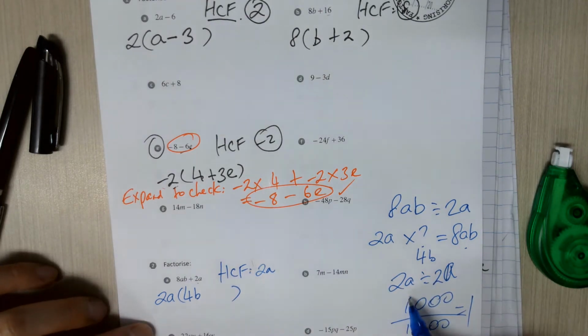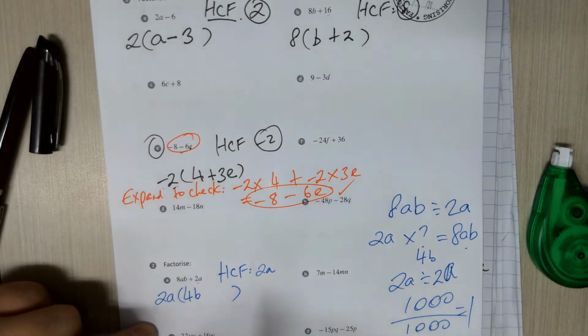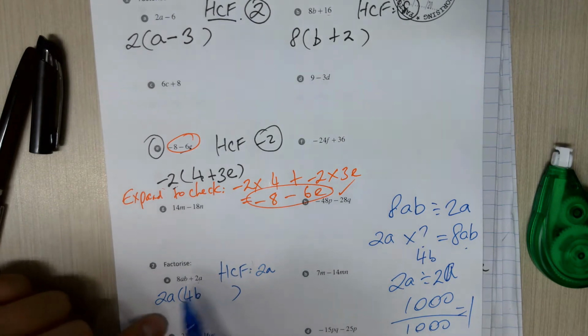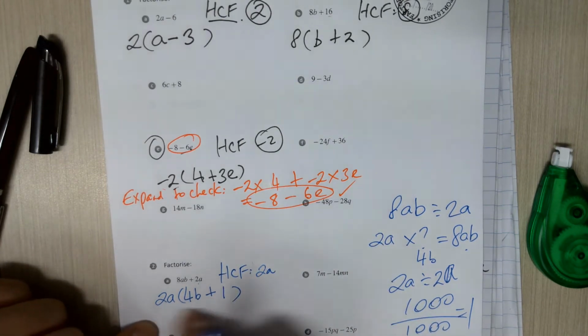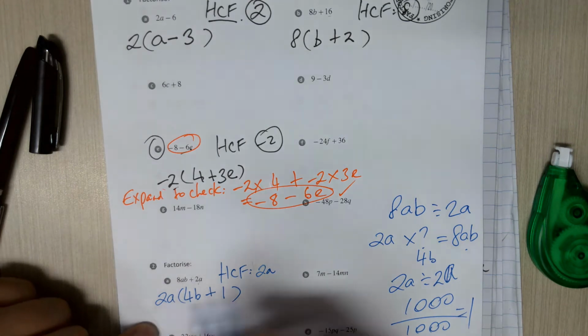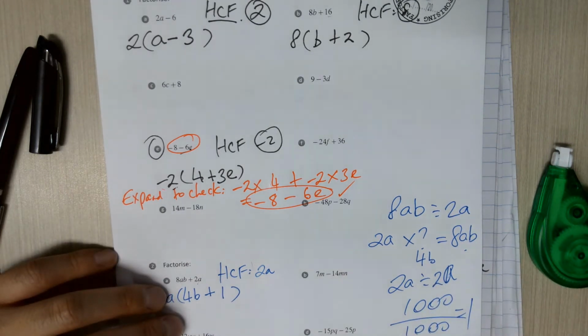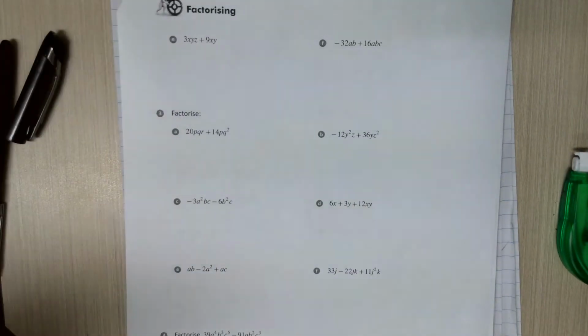So 2a divided by 2a is going to be 1. So your answer for this question is 2a bracket 4b plus 1. Alright, let's do a few more.